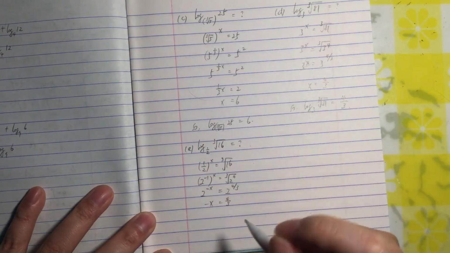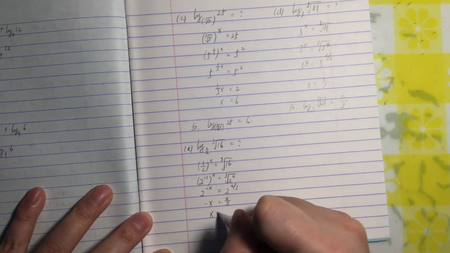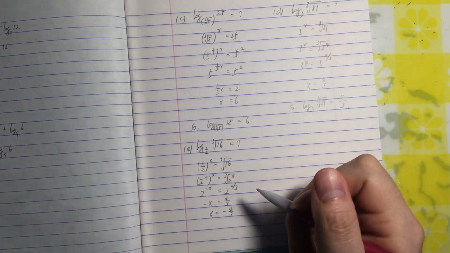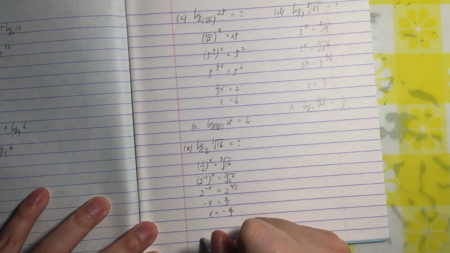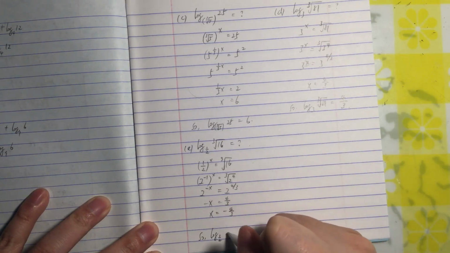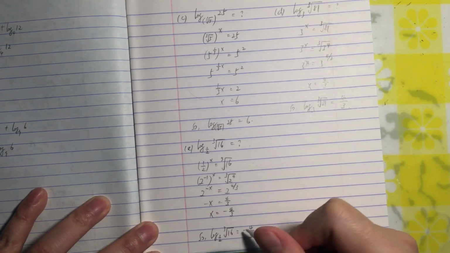Next, in order to get x by itself, I can multiply both sides by negative 1. Here x equals negative 4 over 3. Which means log base half of cube root of 16 equals negative 4 over 3. That's the answer for this expression.